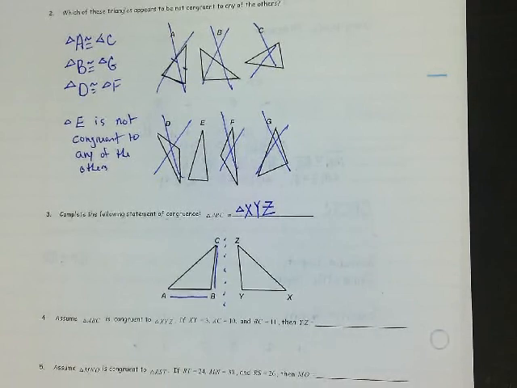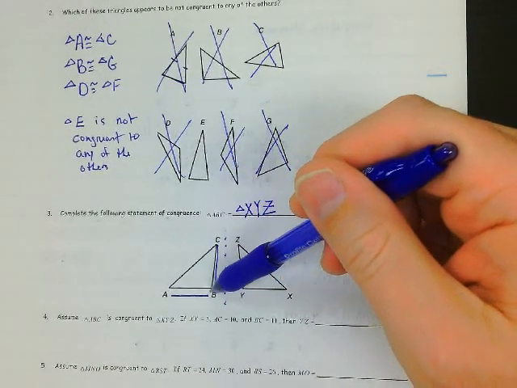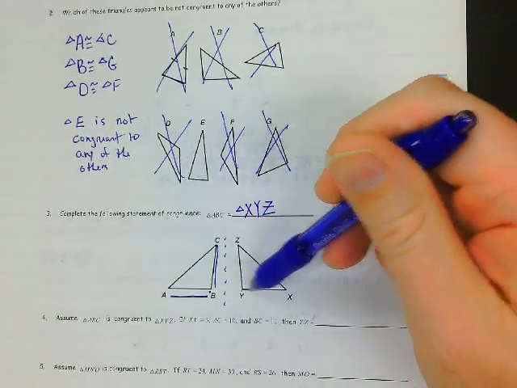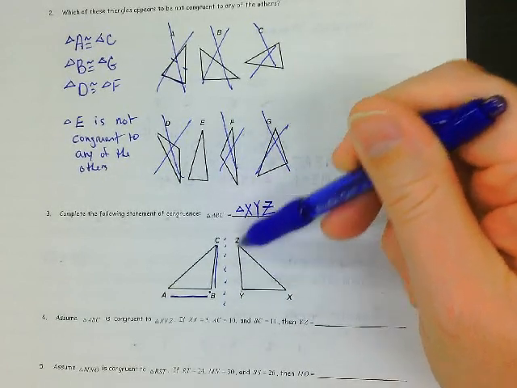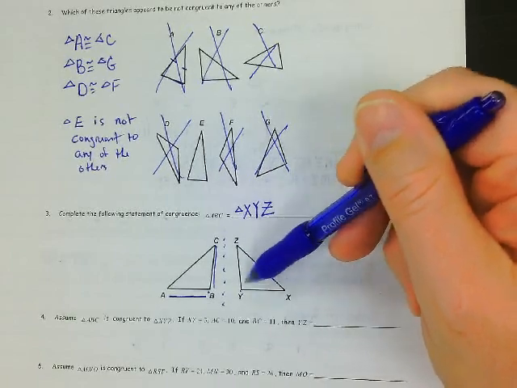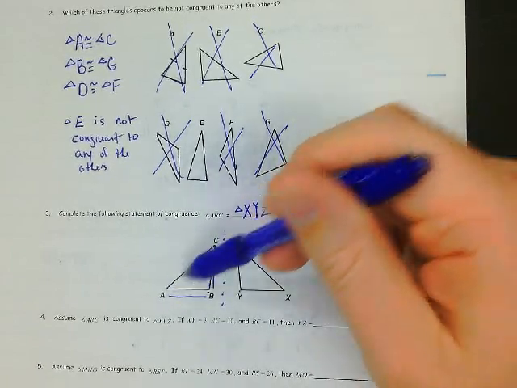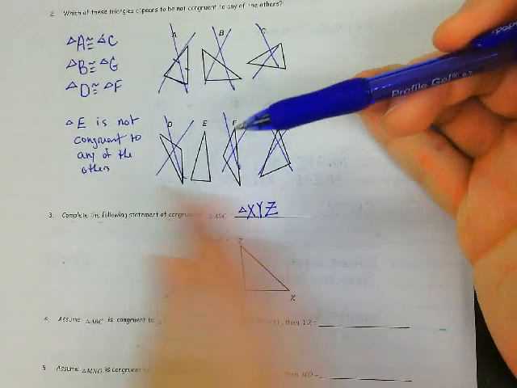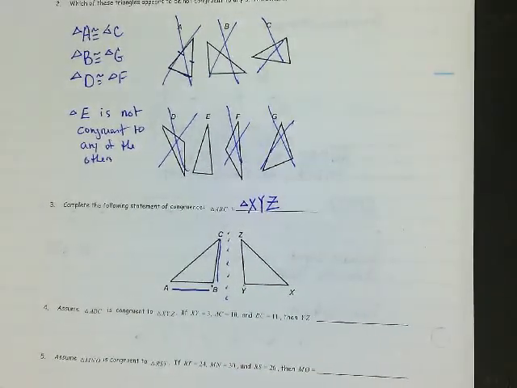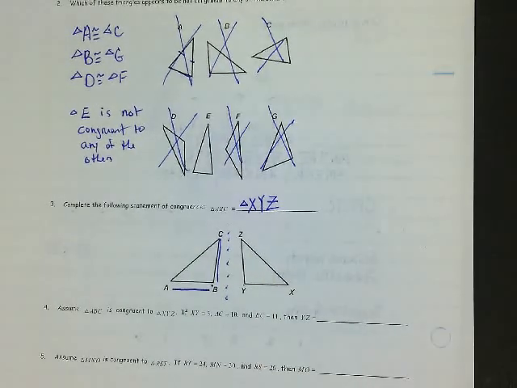The corresponding parts, the corresponding side, AB, would correspond to XY or YX. BC would correspond to ZY or YZ. And AC would correspond to XZ or ZX if I flipped it over that imaginary line. All right? The letters tell you everything.